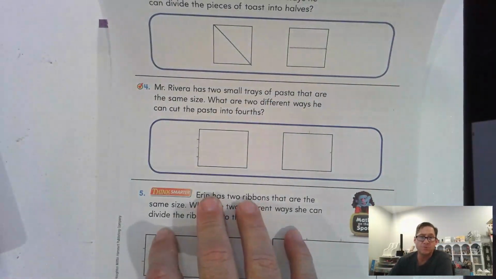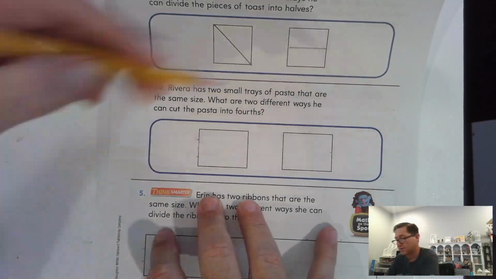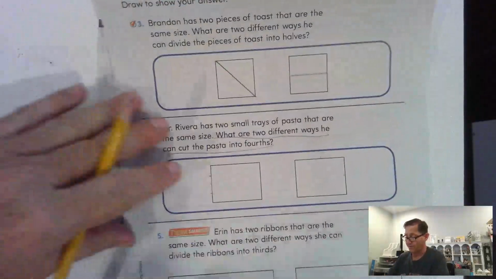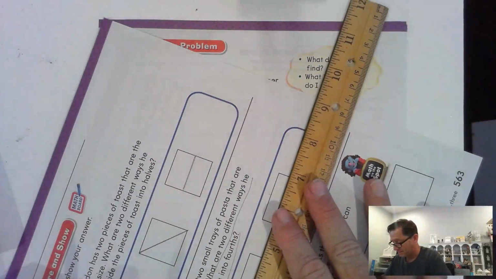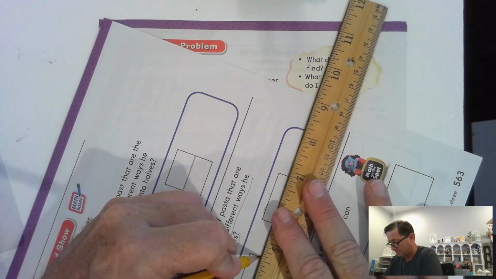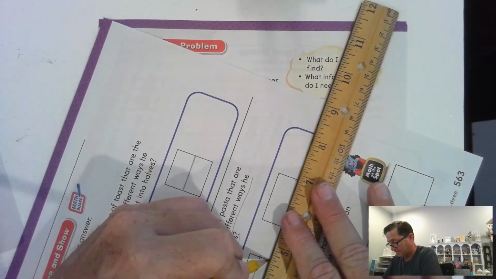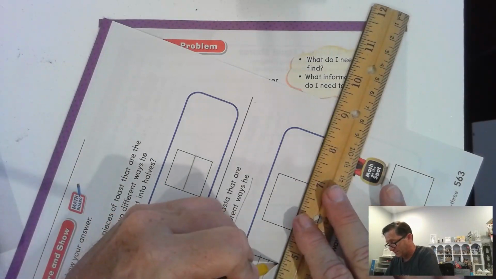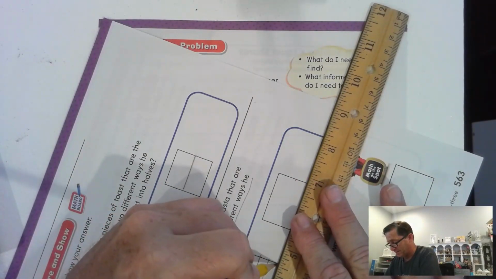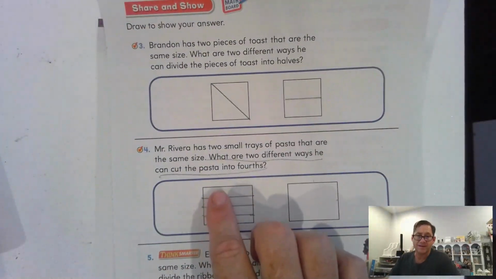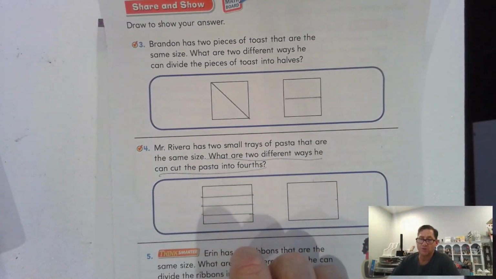All right. Mr. Rivera has two small trays of pasta that are the same size. What are two different ways you can cut the pasta into fourths? Fourths mean we're going to have four equal pieces. Again, we can start by drawing with the pencil, and then if we think that one of the sections is much larger or much smaller than the others, we can redraw our line.